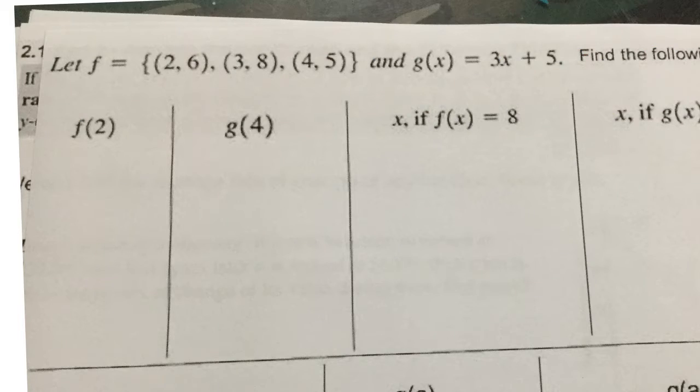Okay, so we get two functions. We get f, which is defined as follows, and g, which is defined as follows. And we're told to find each of the following values. So first we want to find the function f evaluated at 2. So what is the y value when x is 2? Well, we'll go to the function f. When x is 2, the y value is 6. So the function evaluated at 2 is 6.